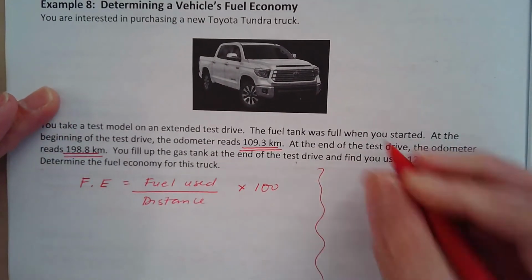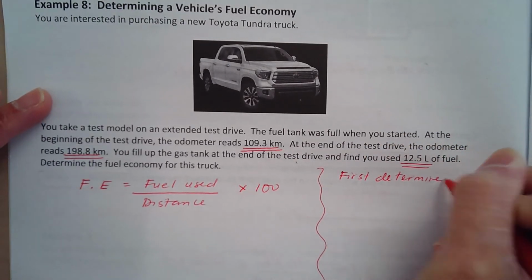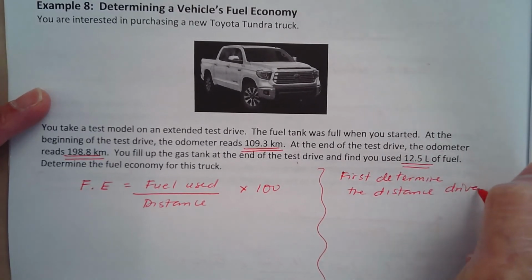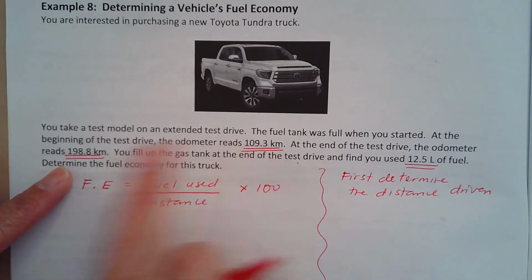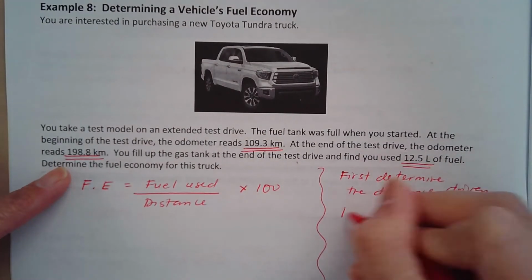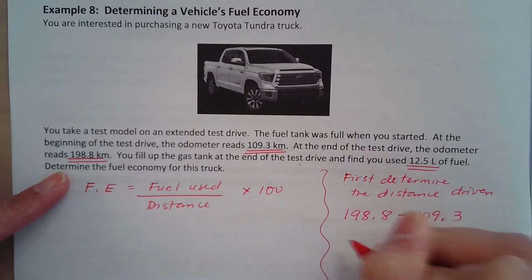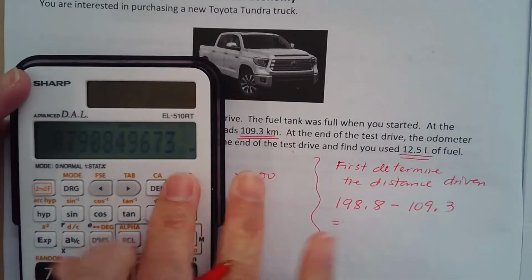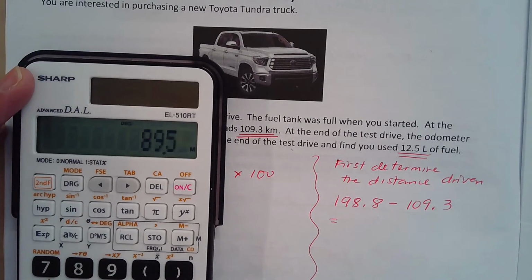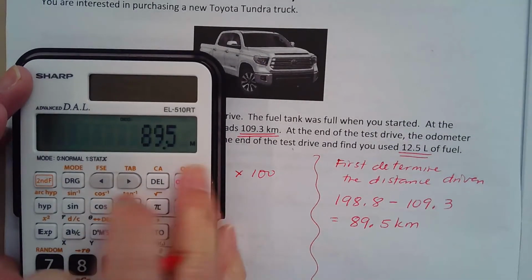So the very first thing we have to do is determine the distance driven. You subtract the old odometer reading from the new one. So 198.8 minus 109.3. They've driven 89.5 kilometers.